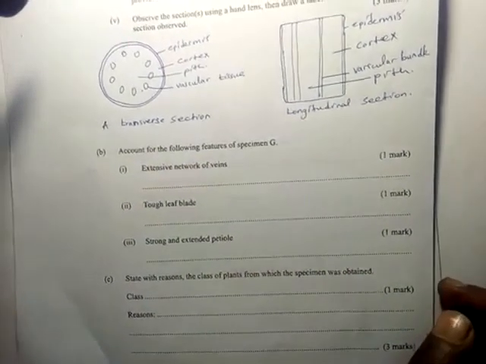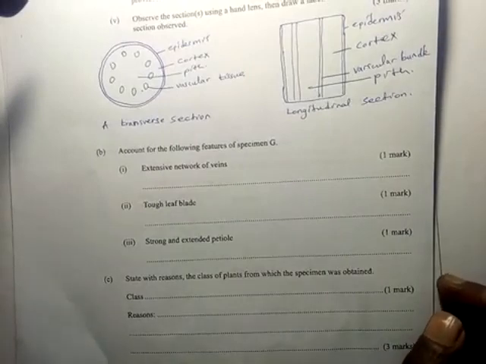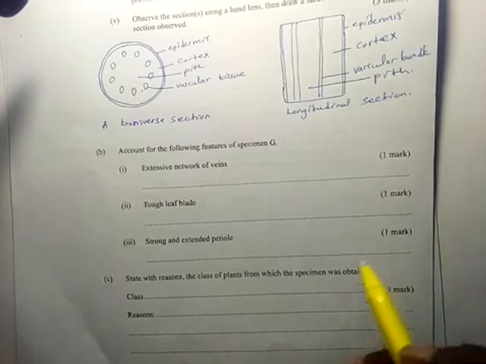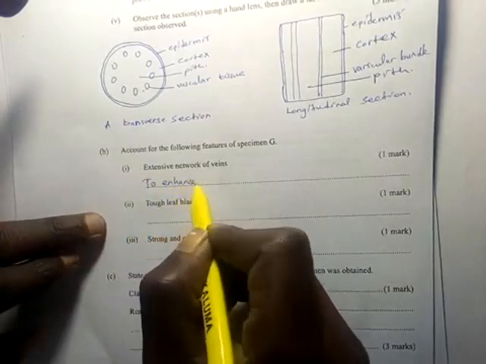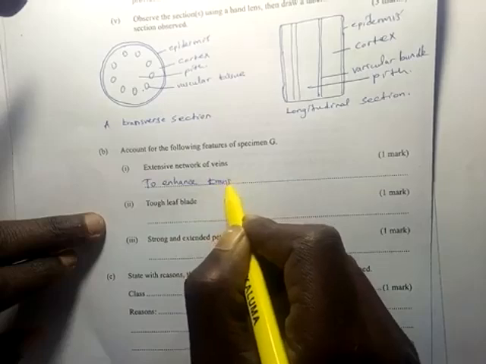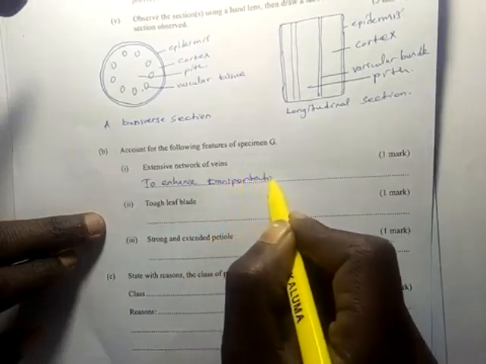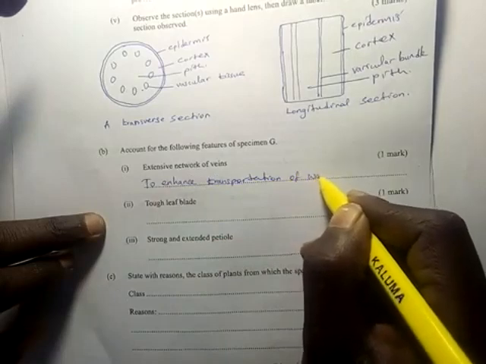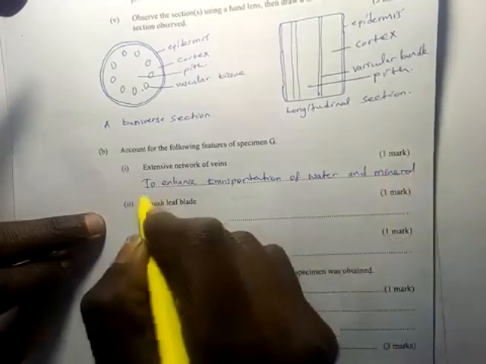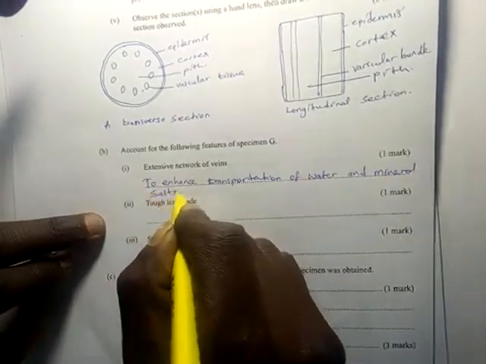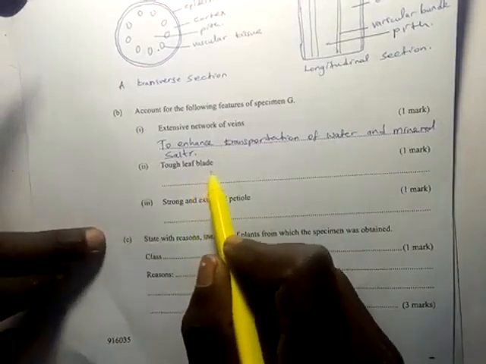B. Account for the following features of specimen G. Now you account why specimen G had an extensive network of veins. Now these veins were to enhance the transportation of water and mineral salts. And why did specimen G have a tough leaf blade?